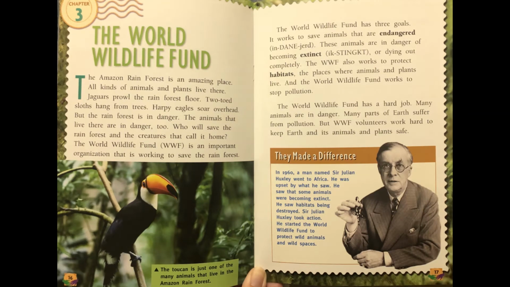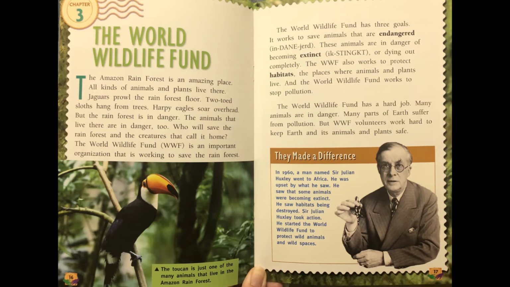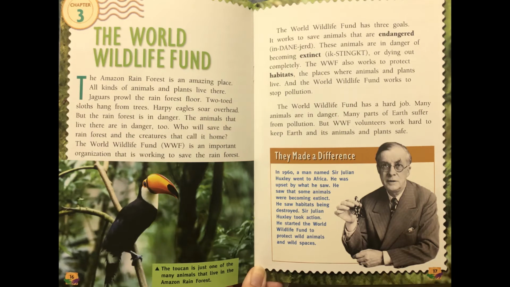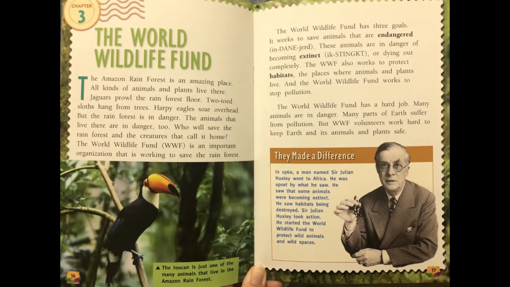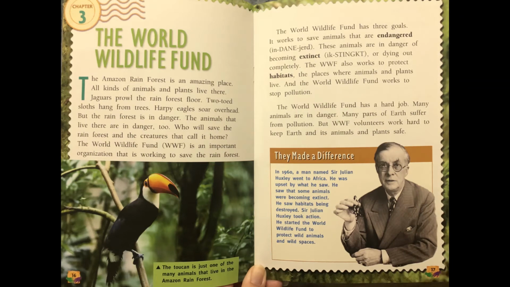In our page insert, they made a difference. In 1960, a man named Sir Julian Huxley went to Africa. He was upset by what he saw. He saw that some animals were becoming extinct. He saw habitats being destroyed. Sir Julian Huxley took action. He started the World Wildlife Fund to protect wild animals and wild spaces.